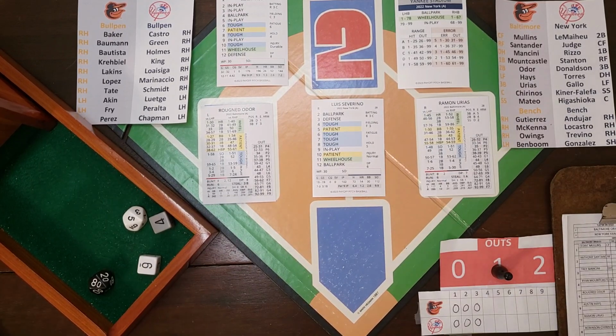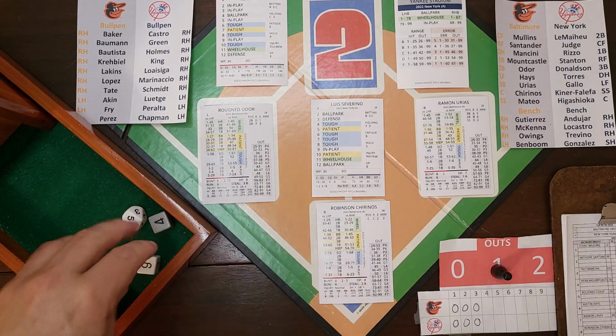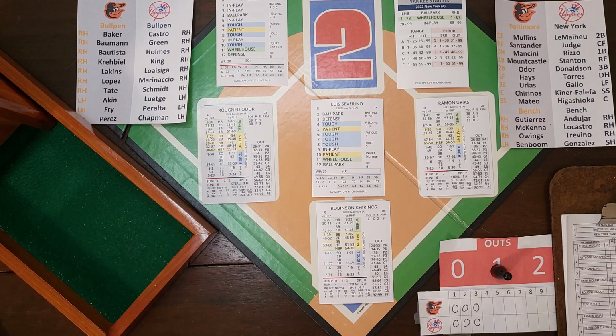Chirinos is your batter. And he is a good double play candidate, so they might play back for the double play here. Chirinos walked his first chance. Severino really needs a strikeout. 9 is in play. He won't get it. 78, though. In play 78 is a fly to center field.